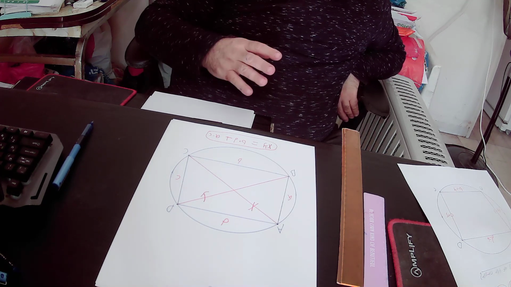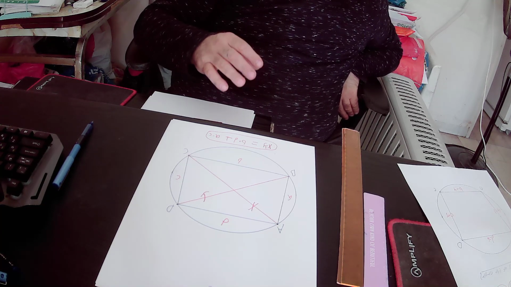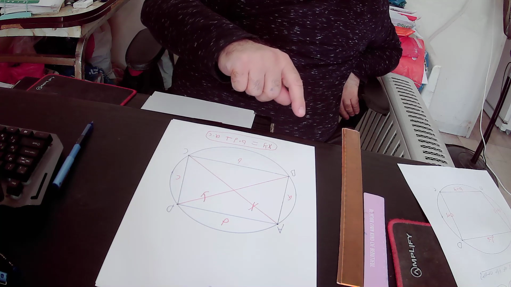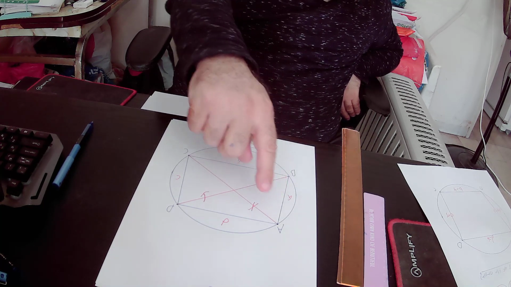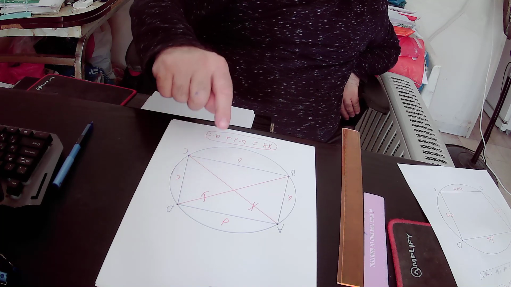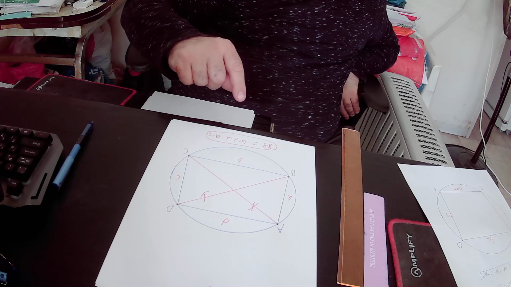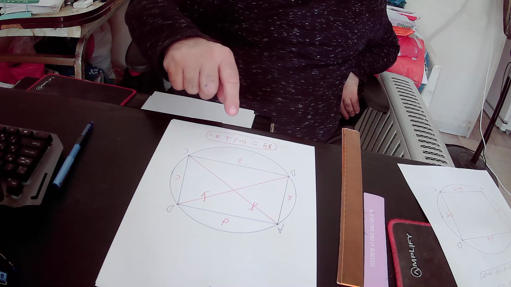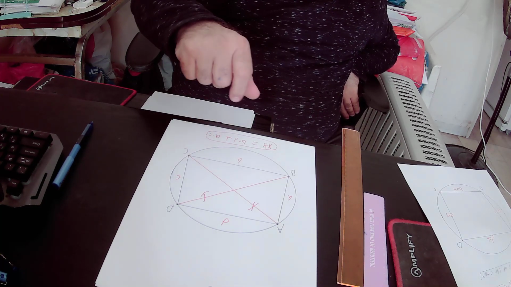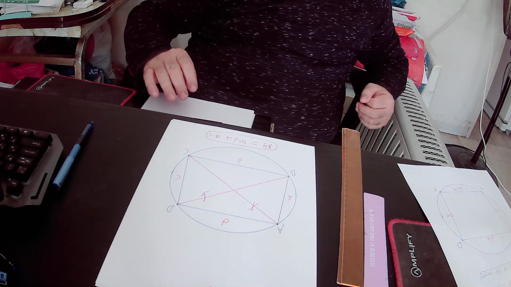Again, if a quadrilateral is inscribed in a circle, then x times y equals the sum of the products of its opposite sides, that is to say x times y equals BD plus AC. Okay, that is rule number 2.